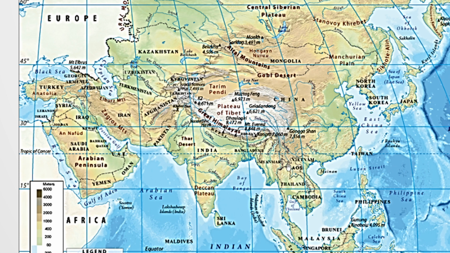Very stable, very strong. The Plateau of Arabia and India has an approximate height of about 400 to 800 meters. That is, in some places they rise to 800 meters. They are sloping from west to east.